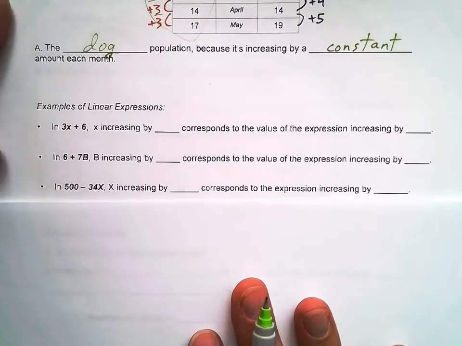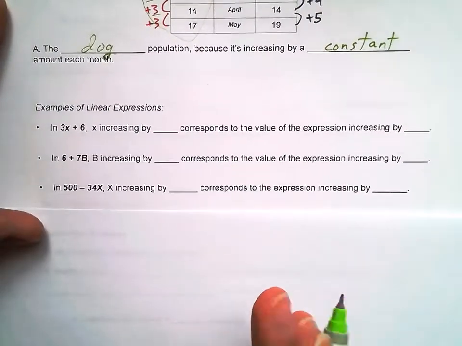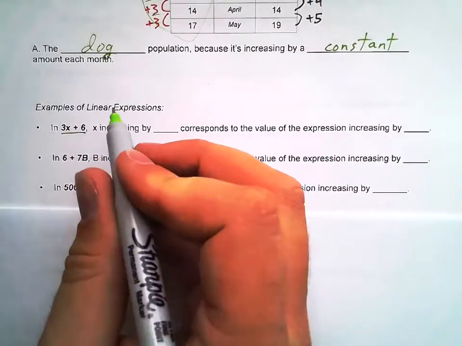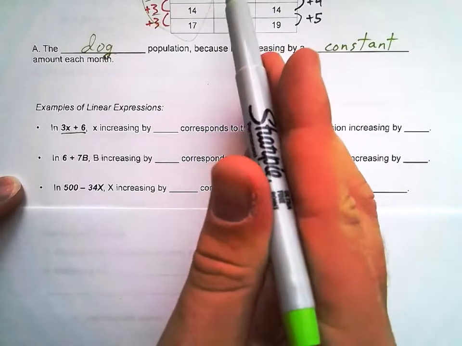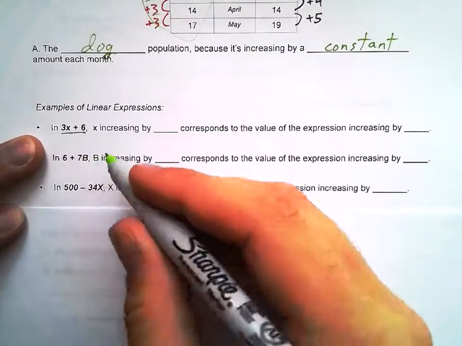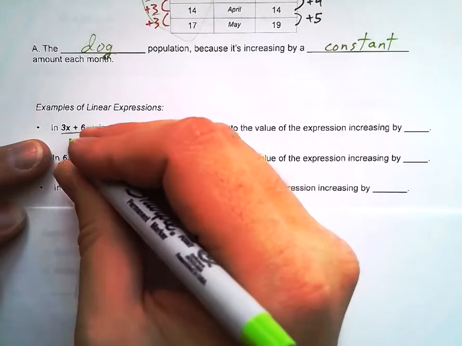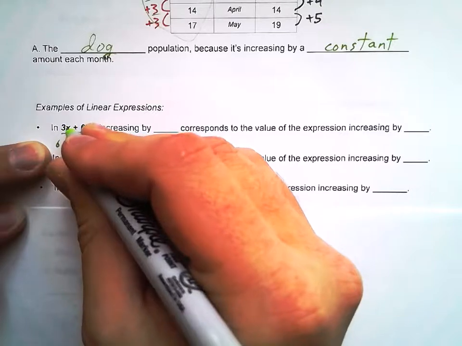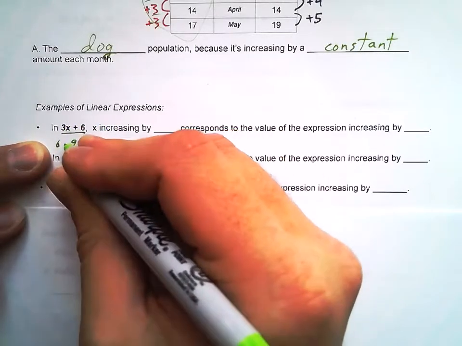So, some equation examples. In this one, instead of going up every month like up there, we have x. If x was 0, you'd have 6. If x was 1, you'd have 3 times 1, 3 plus 6, which would be 9.